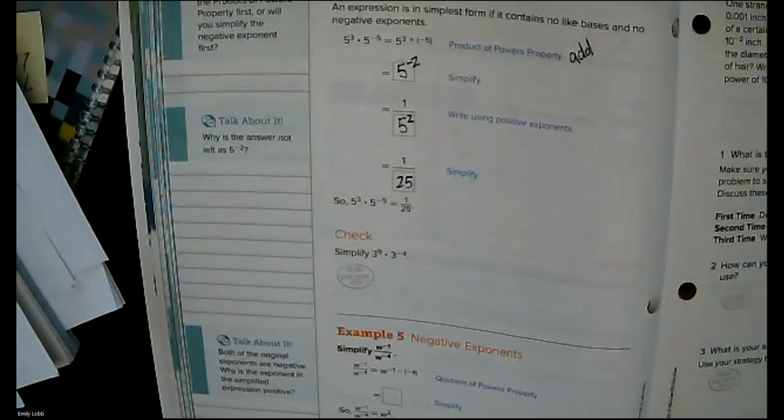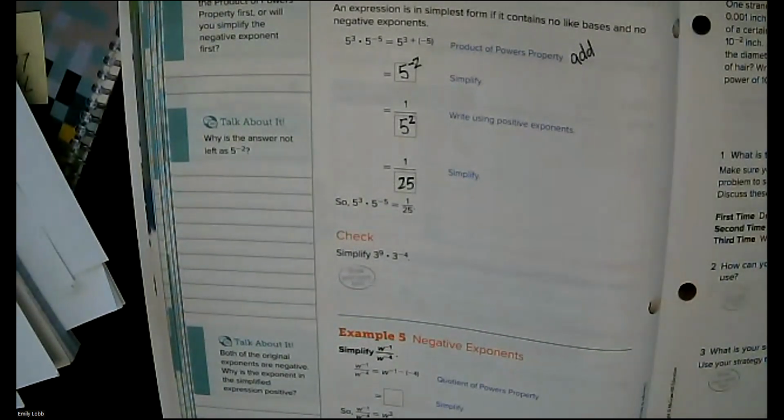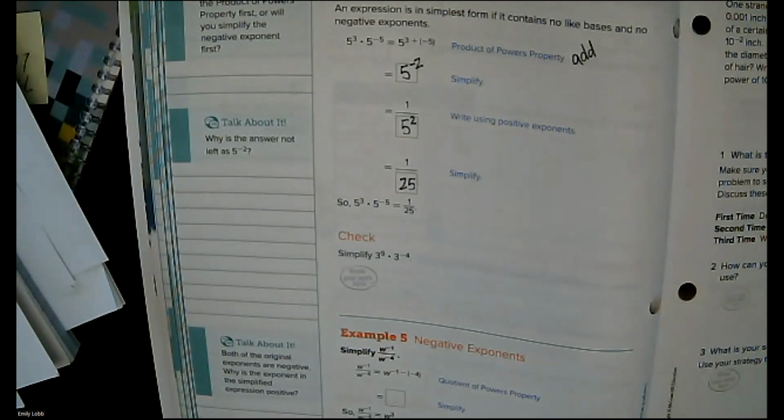Try that check. All right, so our base is 3.